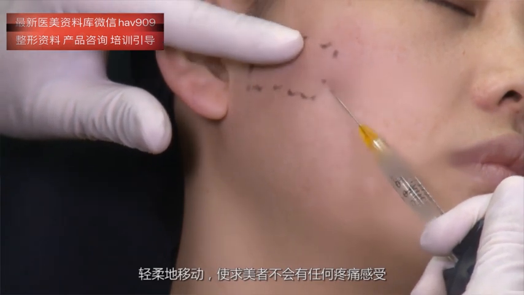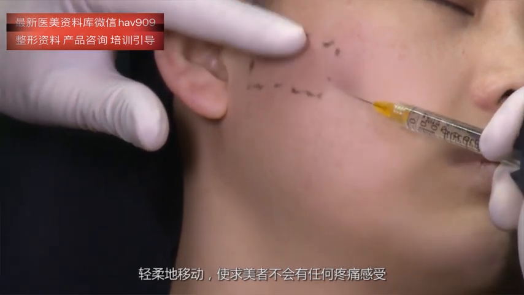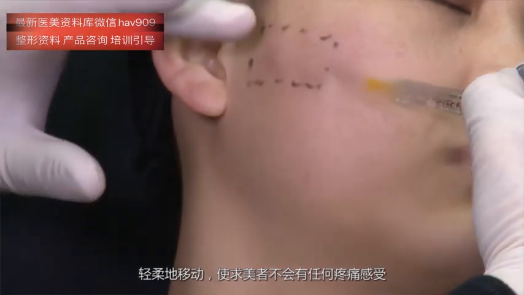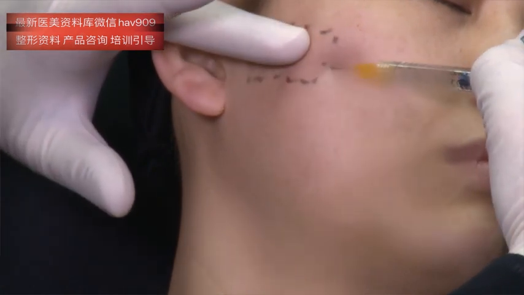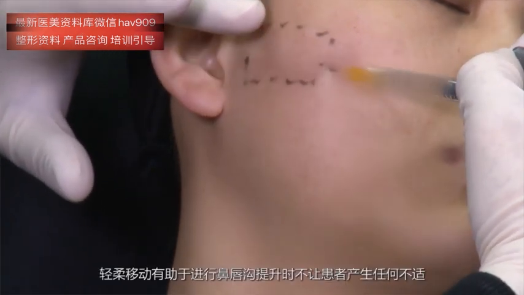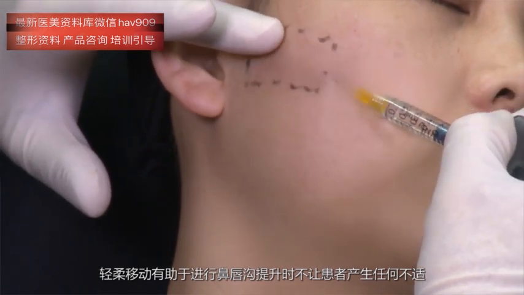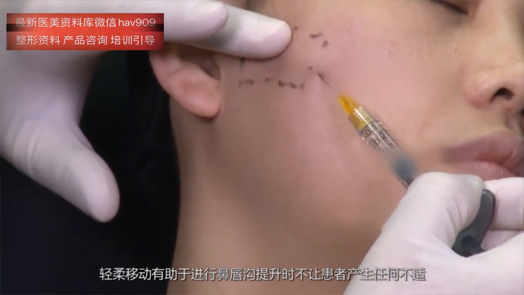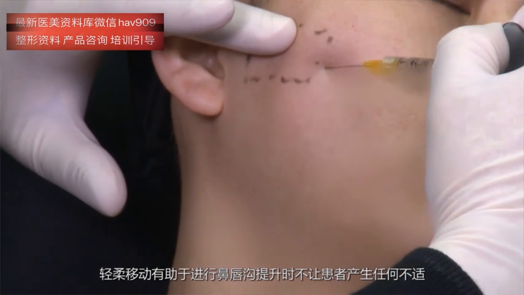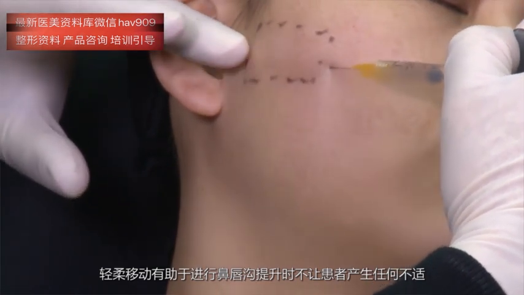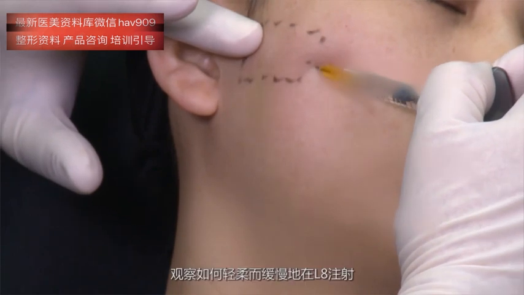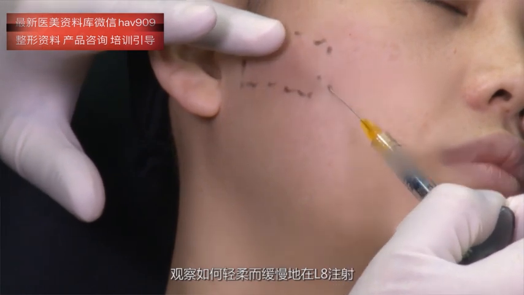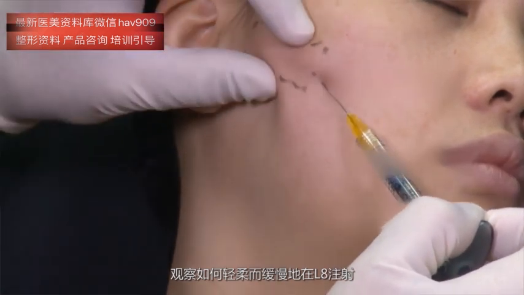Gentle movements are done so that the patient does not feel any pain. Gentle movements may help us to deliver lifting to the nasolabial folds without any discomfort to our patients. Observe how gentle and slow I inject in L8.